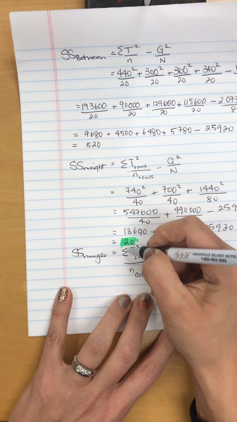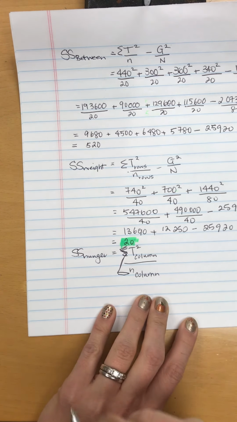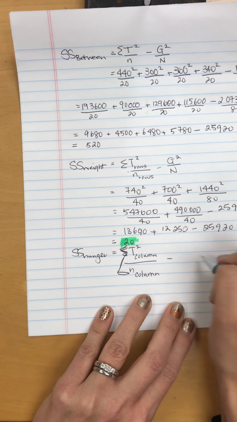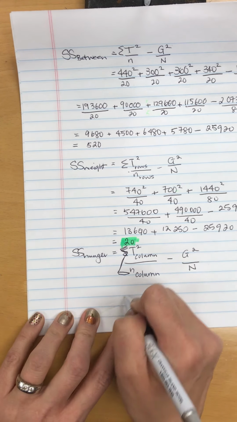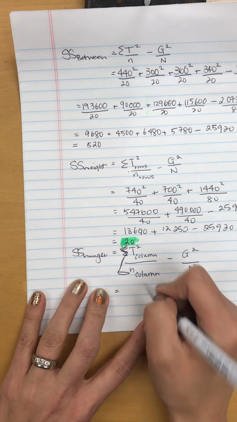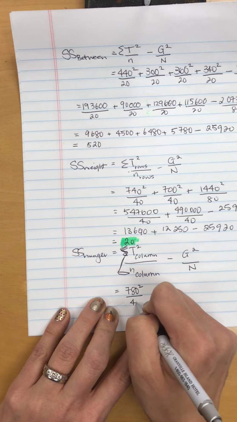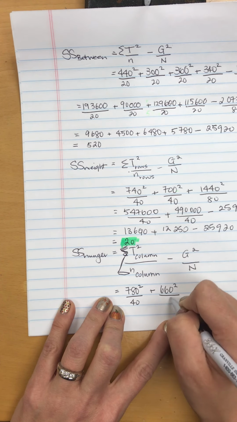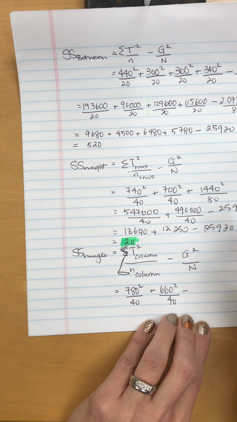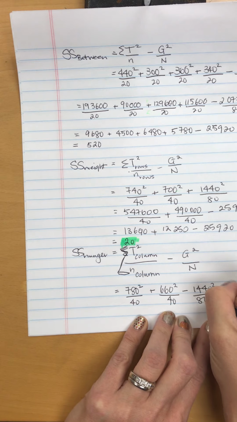And that sum is actually for all of this. Sorry, a bit messy. I'll probably clean that up before I scan it. Then G squared divided by big N. So that T column was 780 squared divided by 40 plus 660 squared divided by 40 minus 1440 squared divided by 80.